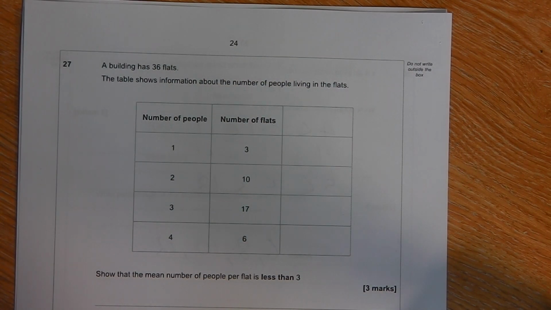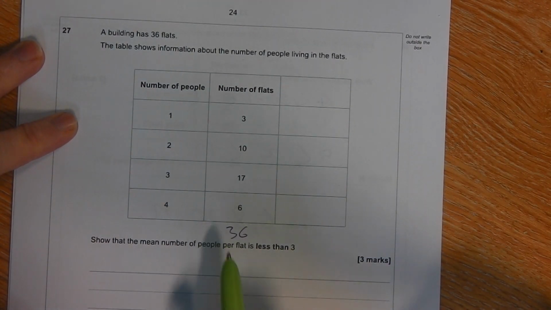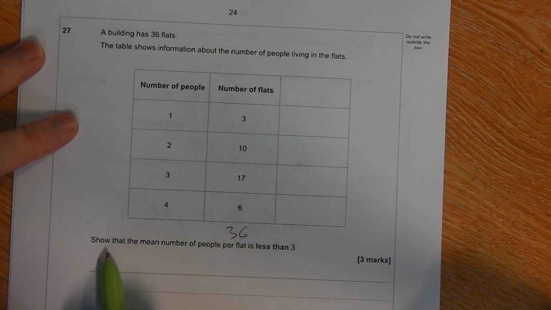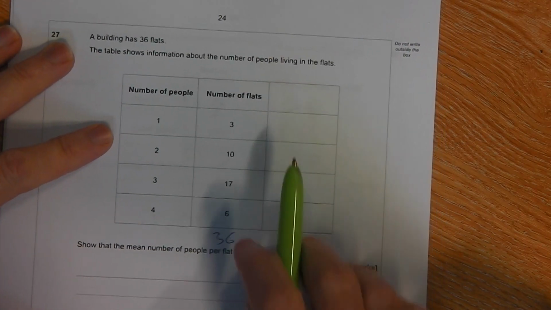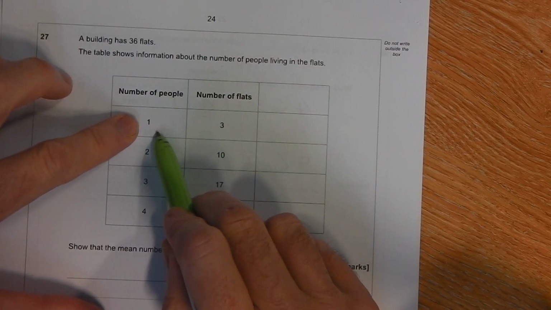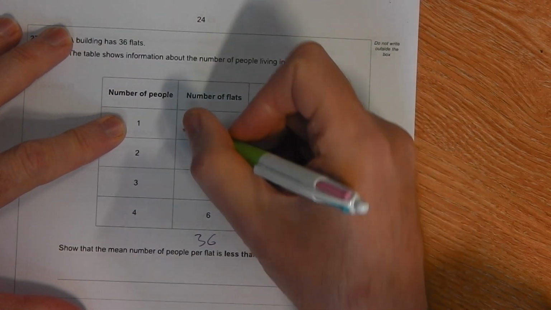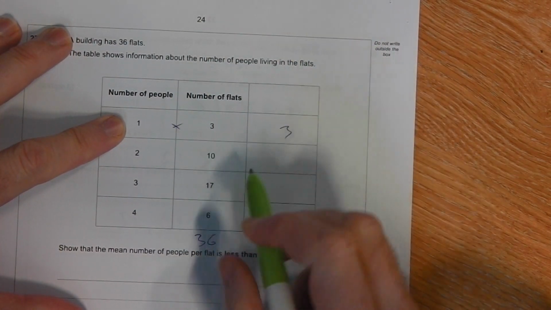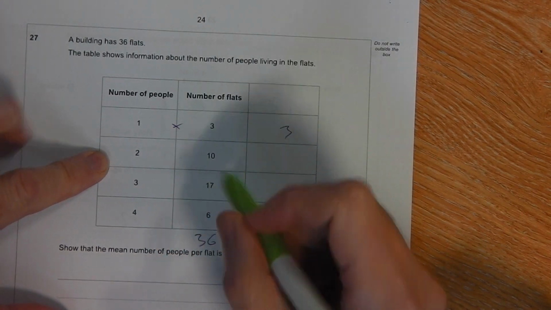So a building's got 36 flats. So number of flats, that's going to add up to 36. Just making a point of that now, because it says show that the mean number of people per flat is less than 3. Okay. So for this one, basically, we know if there is 3 flats with 1 person in, that means, well, 1 times 3 gives us 3. We're going to do the same for each now.